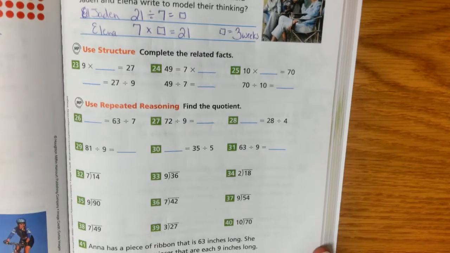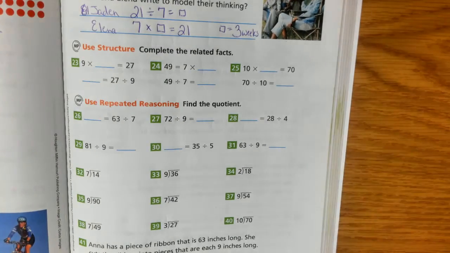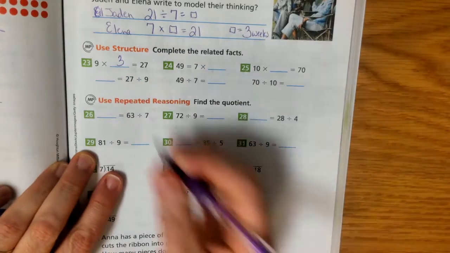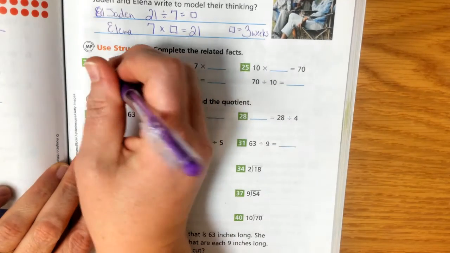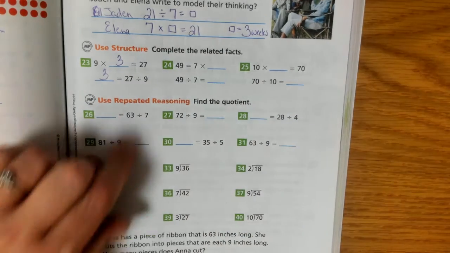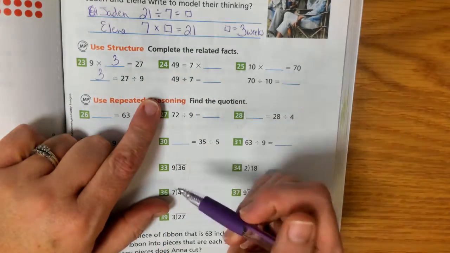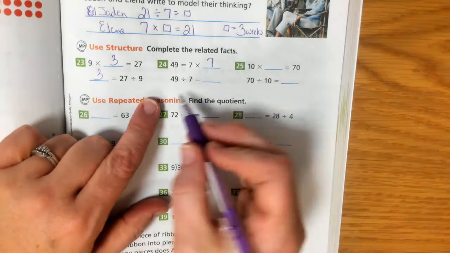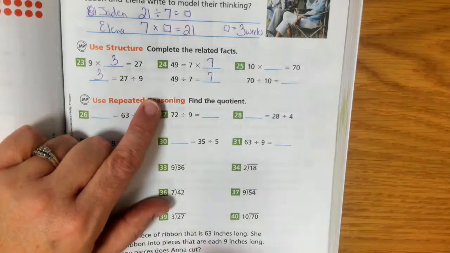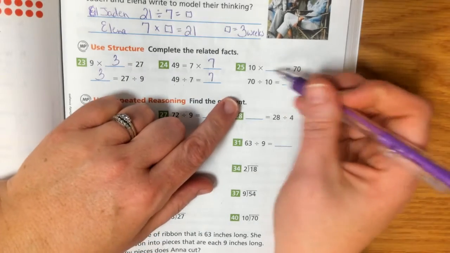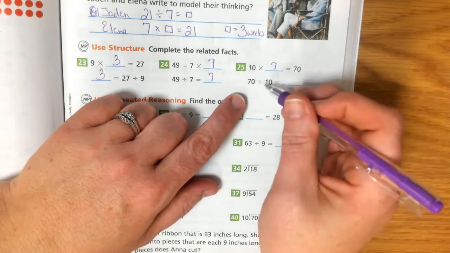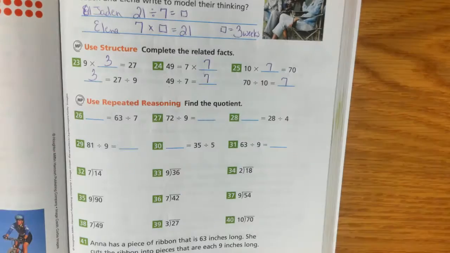All right, let's complete some related facts. 9 times what equals 27? 9 times 3 equals 27. So that means that 27 divided by 9 equals 3. 49 equals 7 times 7. 7 times 7 equals 49. So 49 divided by 7 equals 7. 10 times what number equals 70? 10 times 7 equals 70. So 70 divided by 10 equals 7.